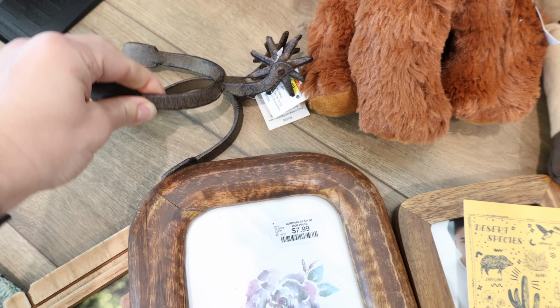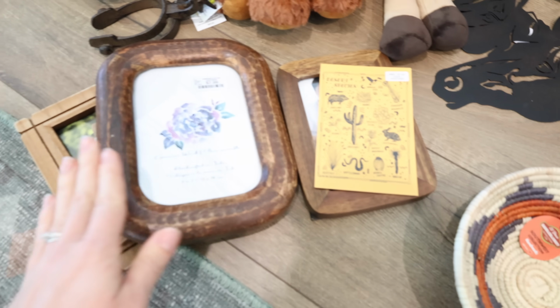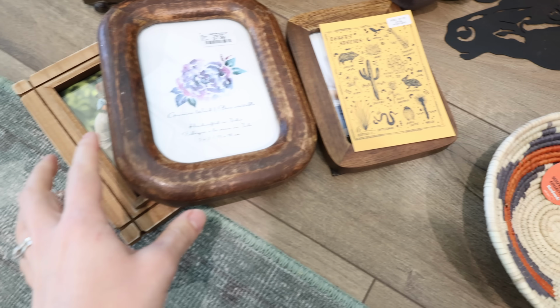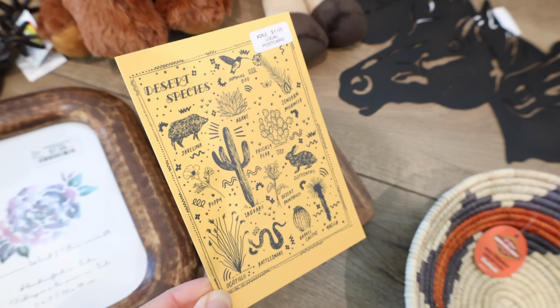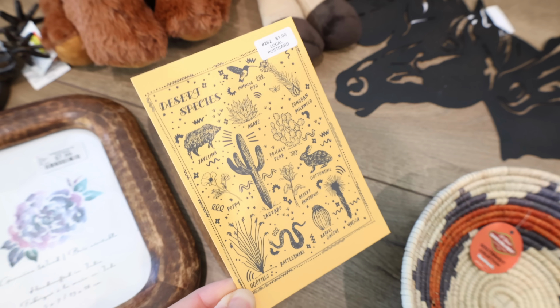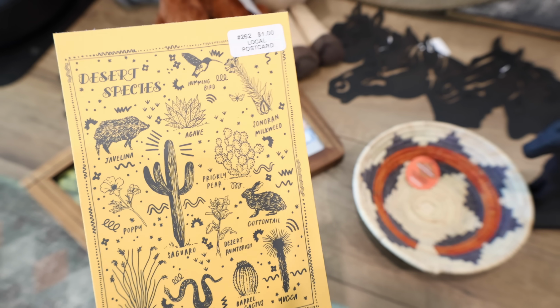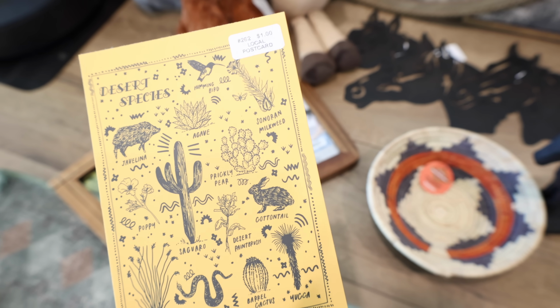These spurs were from Hobby Lobby, and then I got 3 different picture frames to try. I think this one was from Home Goods, and then these 2 were Hobby Lobby. The postcard was at that vintage shop, and I thought it would be neat to put in one of these picture frames because it has all the desert species: javelina, cactus, ocotillo, rattlesnake.